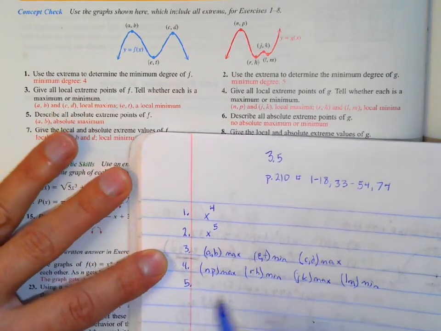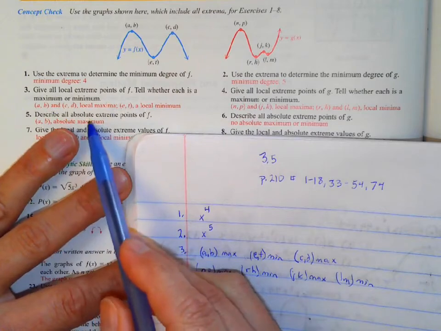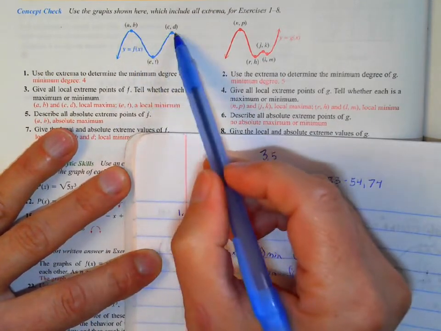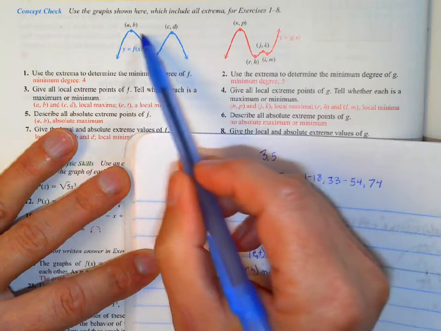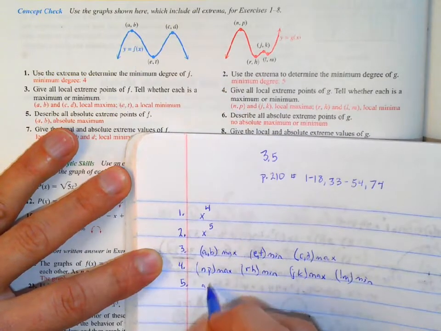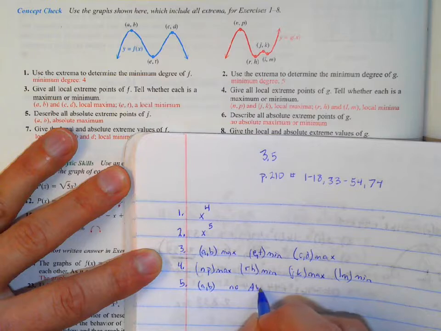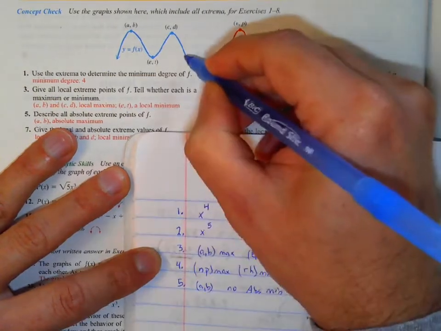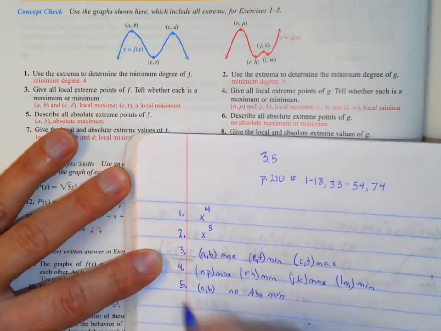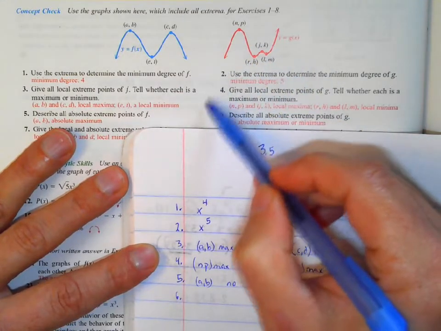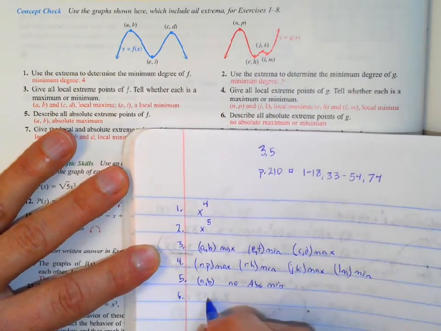Number 5, describe all absolutes. So this one has an absolute. I'm not sure which one's higher there. I'm going to say this one is. AB is, and there's no min. There's no absolute min because it keeps going down, down, down. Number 6, the absolutes. There is no absolute minimum because this keeps going. There's no absolute maximum because it keeps going.